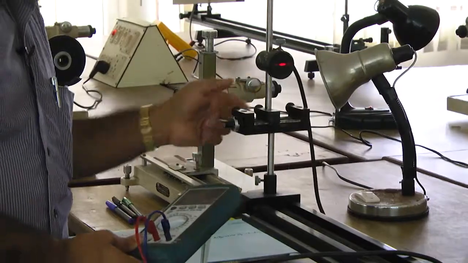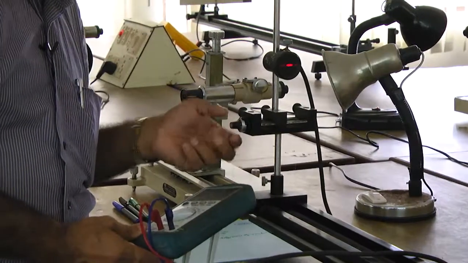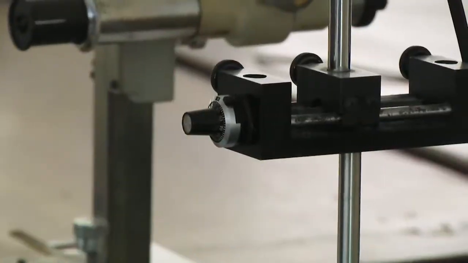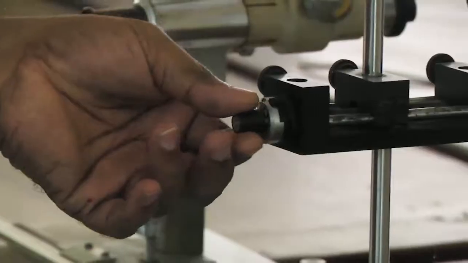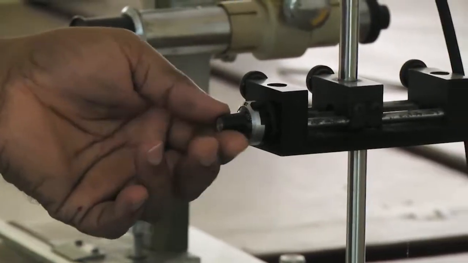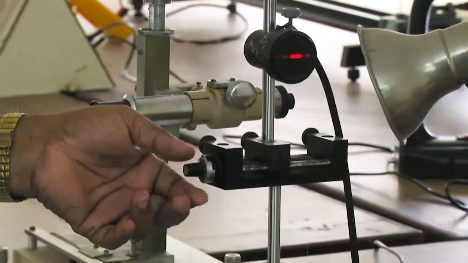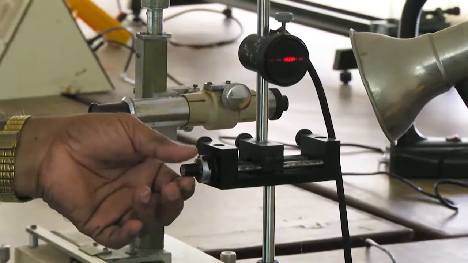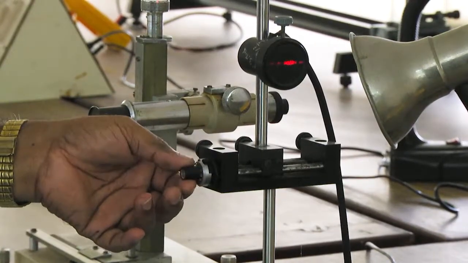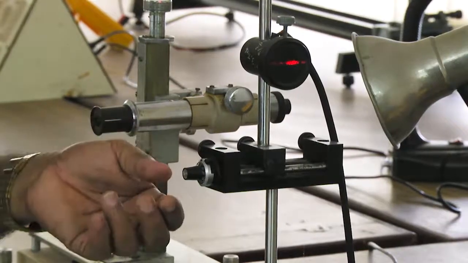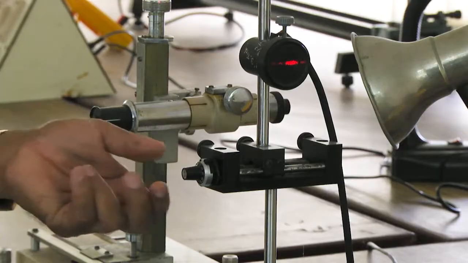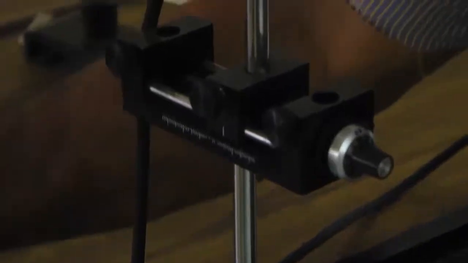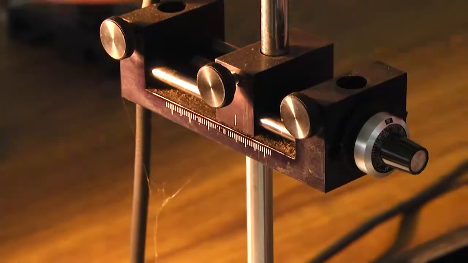So, here is basically a screw gauge, with circular scales as well as linear scales. If I just rotate this circular scale, the position of the photocell will change, and that I can note down. Here, in the circular scale there are 100 divisions. If I rotate once, it moves 1 millimeter.